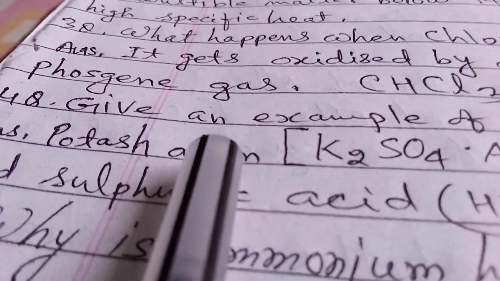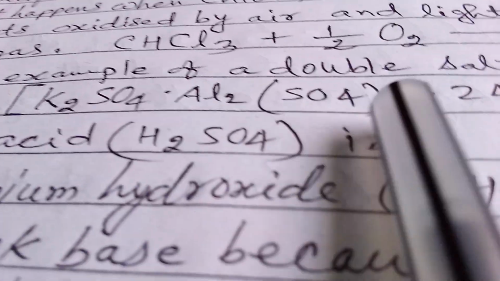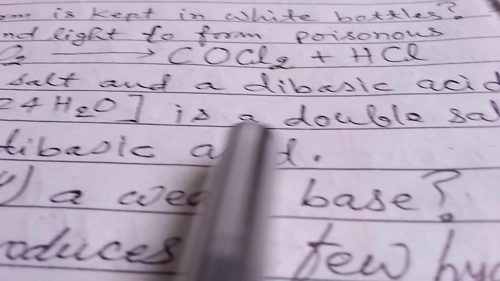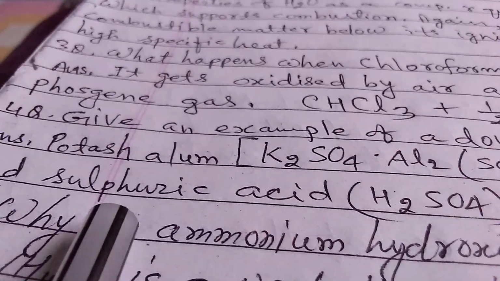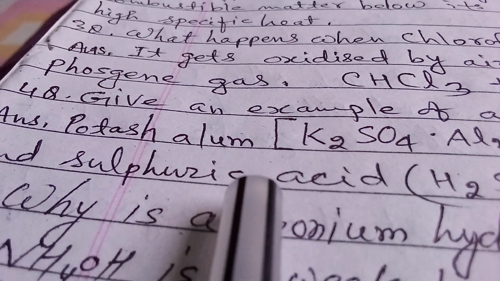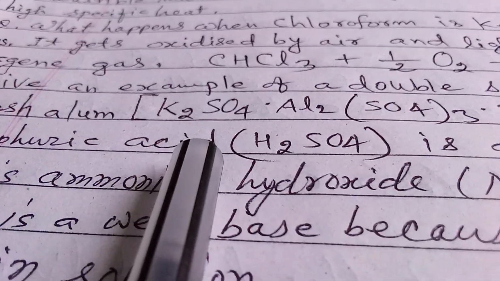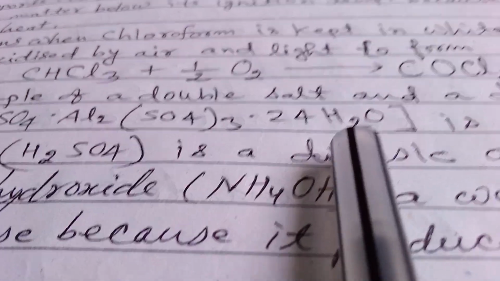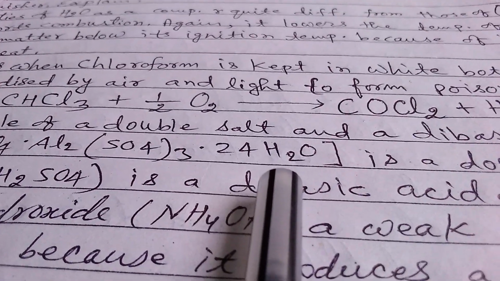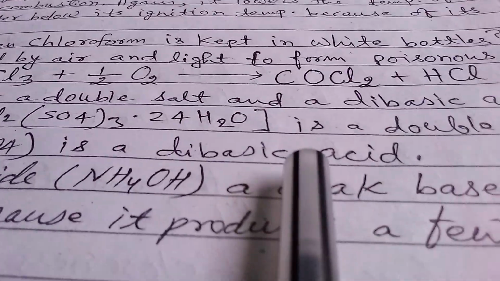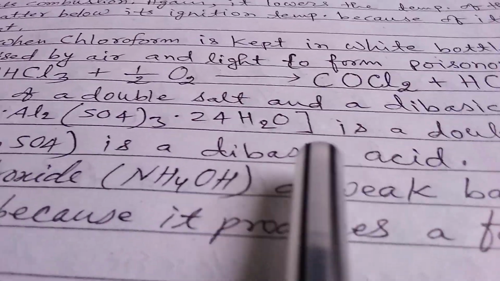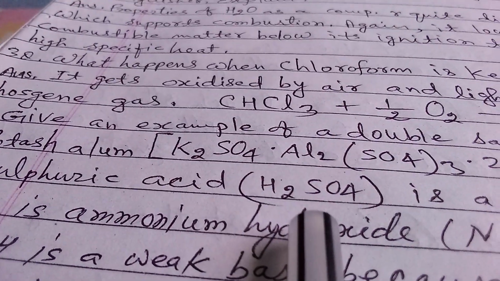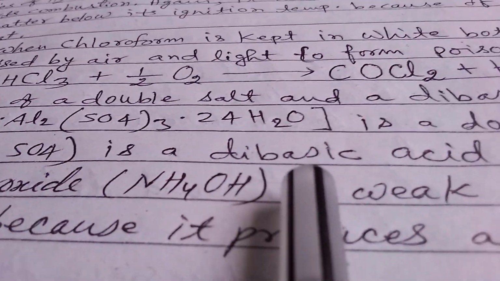Fourth question is, give an example of a double salt and a dibasic acid. Answer is potash alum, whose chemical formula is K2SO4.Al2(SO4)3.24H2O. That means 24 molecules of water of crystallization are present in potash alum. It is a double salt. And sulfuric acid, that is H2SO4, is a dibasic acid.